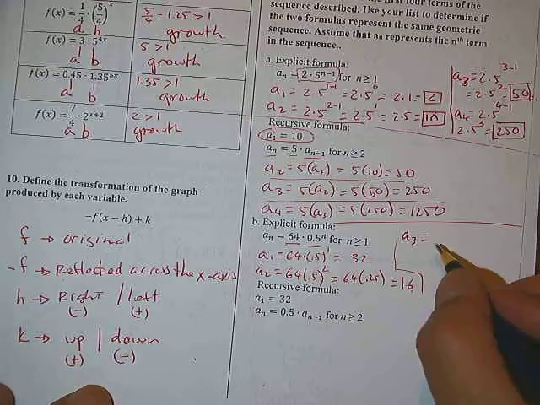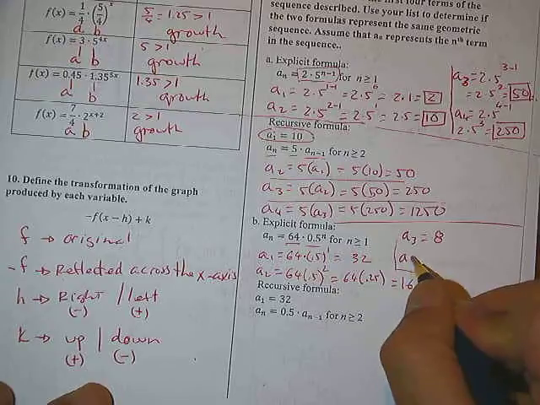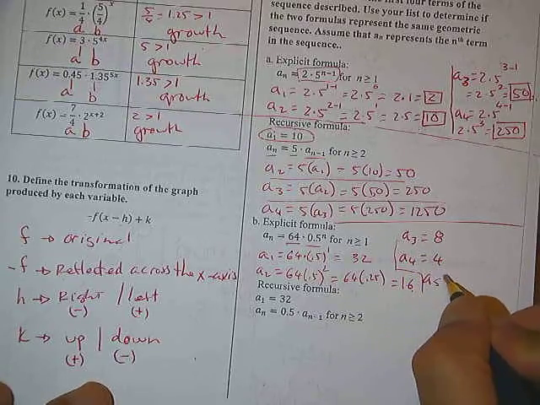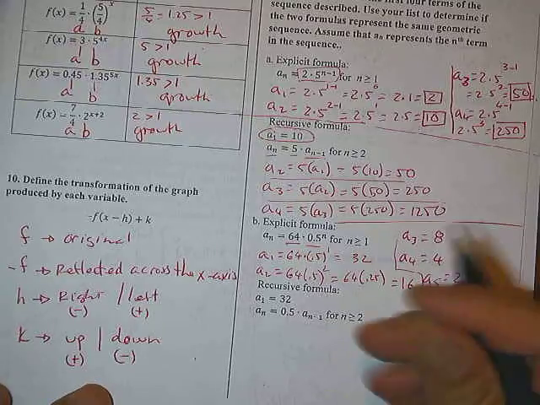That's the second term. I think we're supposed to find what? 4 terms? Yes, find the first 4 terms. All right, fine. So the a sub 3.